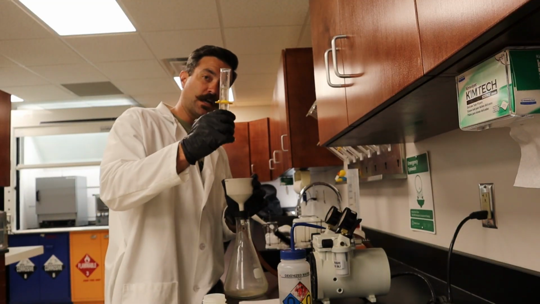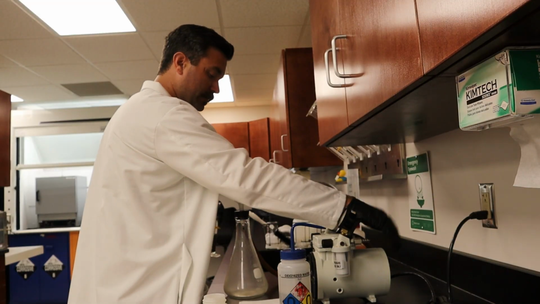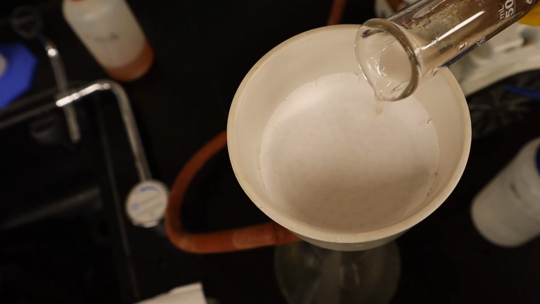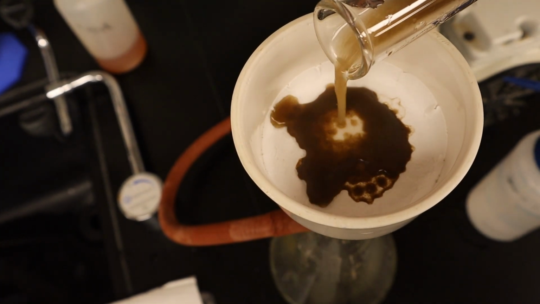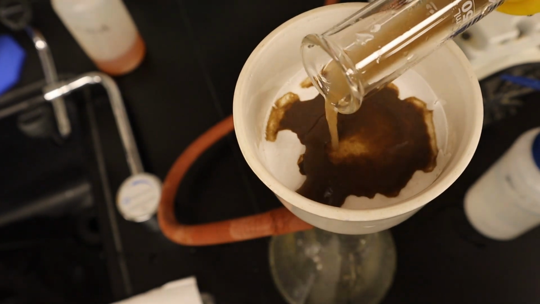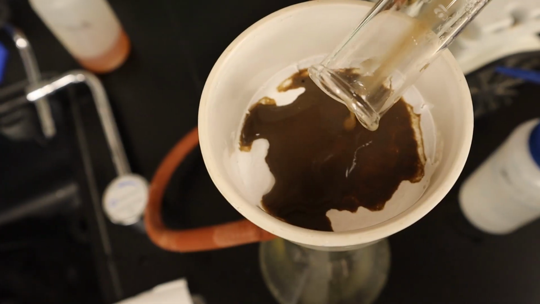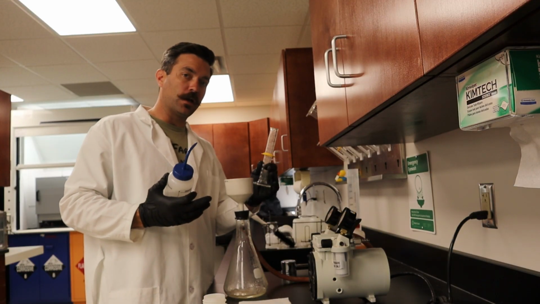Now we have our sample poured up into our graduated cylinder, so let's pour it over our filter here. And the biggest thing to remember is not to flood your filter. You don't want to just fill up this whole funnel and have stuff going everywhere. Keep it contained on the filter, pour it as slow as needed. I really don't have to worry about that with this small of a sample.